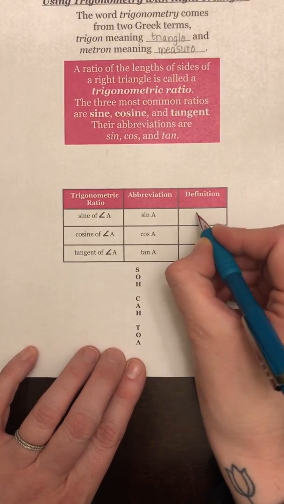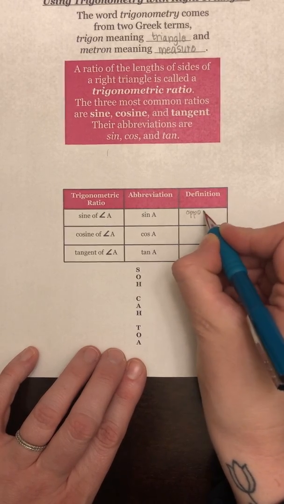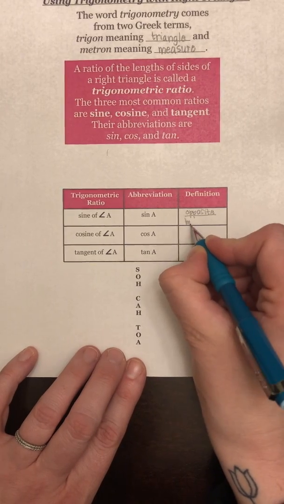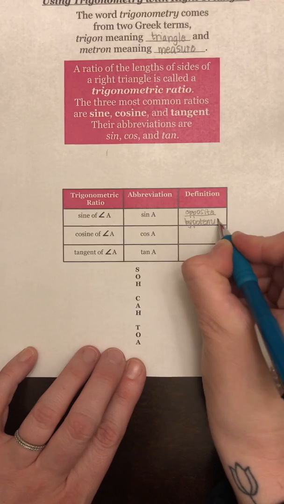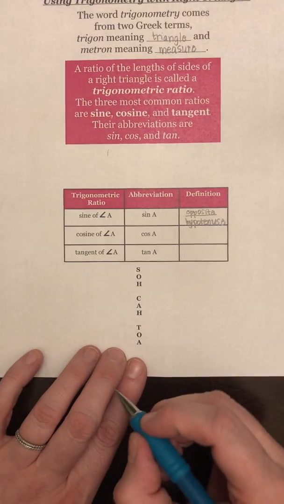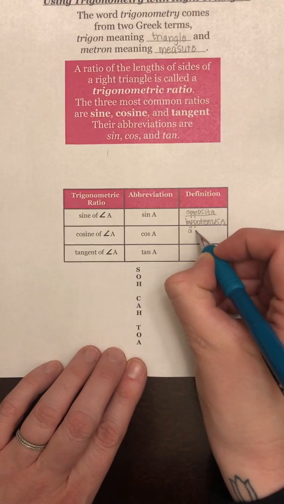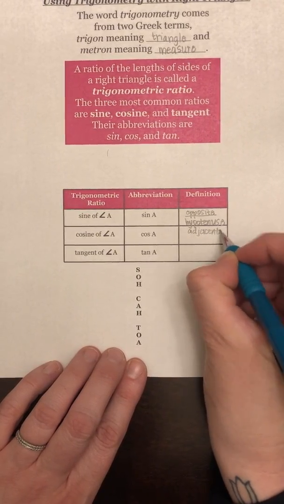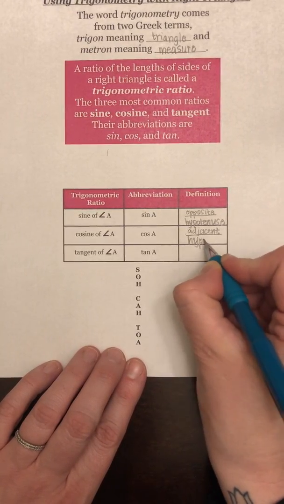So the definition for sine of angle A is opposite over hypotenuse. Opposite over hypotenuse. The definition for cosine is adjacent, and that's a word we've used a lot this year, right? Adjacent over hypotenuse.